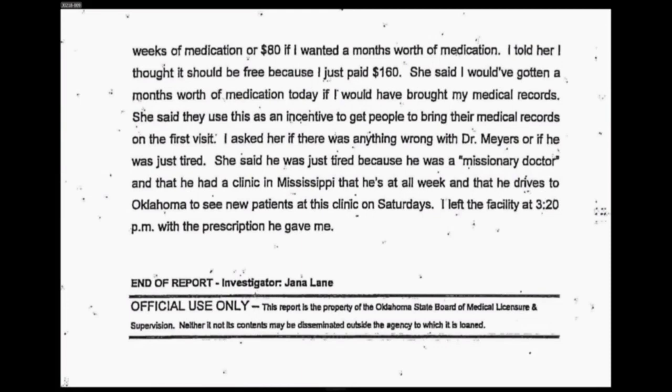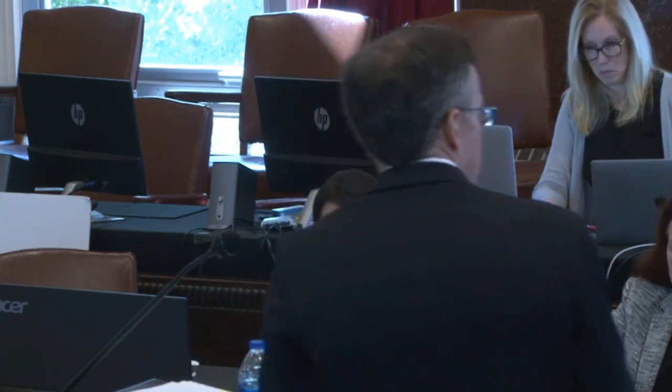Do you know whether any follow-up occurred after this report was submitted? I can't tell from this. And do you know whether any action was taken against Dr. Myers based on this report? I can't tell from this. All right, well, let's move forward in this story a few years later, 2015, and if I can have 3921.